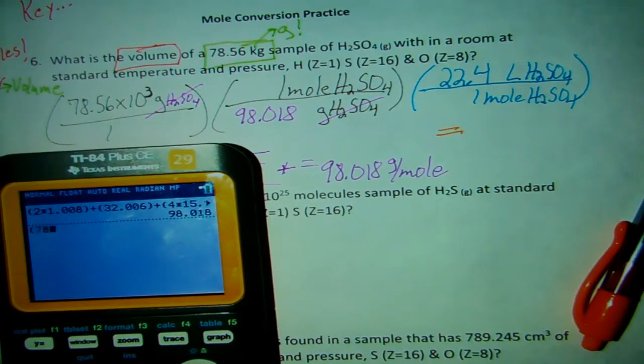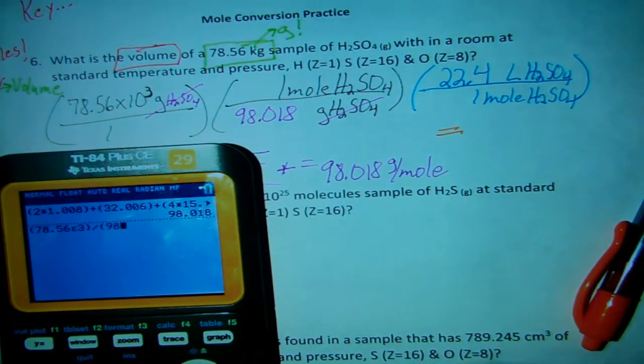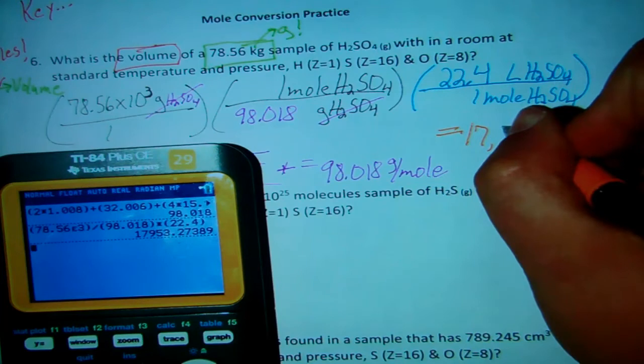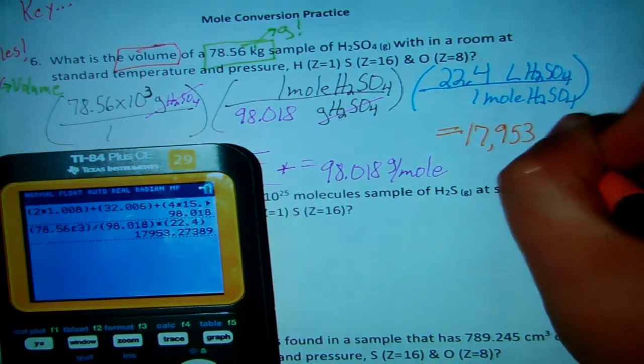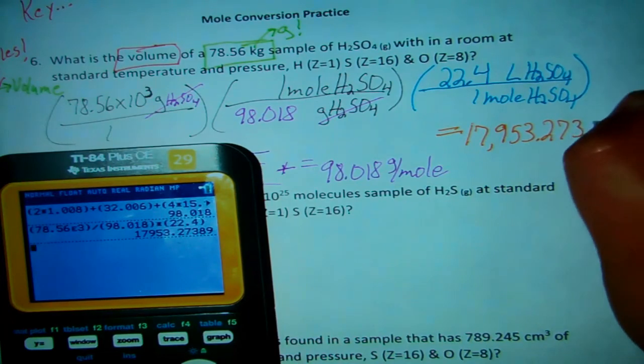Parentheses 78.56 to the third, and this is in the bottom, so I divide 98.018, that's in the top, so multiply, times 22.4, you should get 17,953.2739.